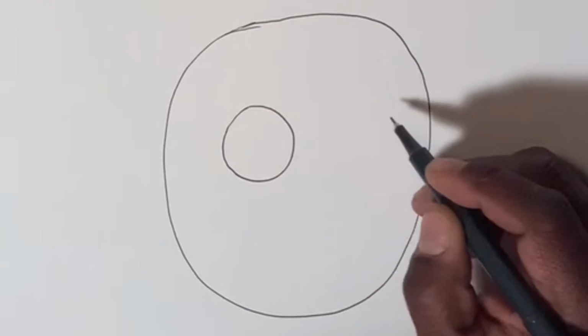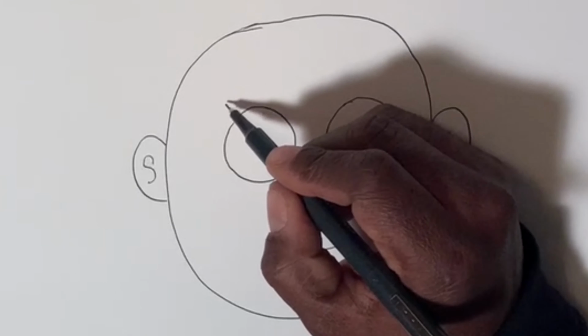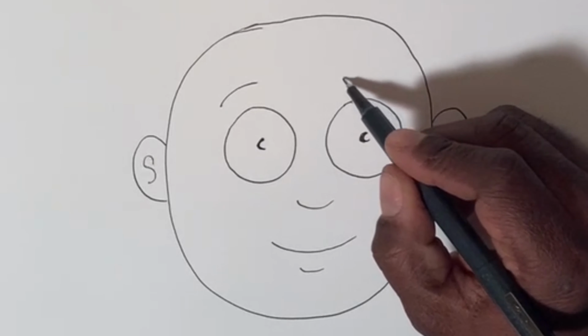Really kind of a wide U as a nose and a similar wide U for the mouth. C for the ears and a backward C for this ear. Kind of like a question mark thing or S going inside the ear. Give him some regular eyebrows here. And there you have it.